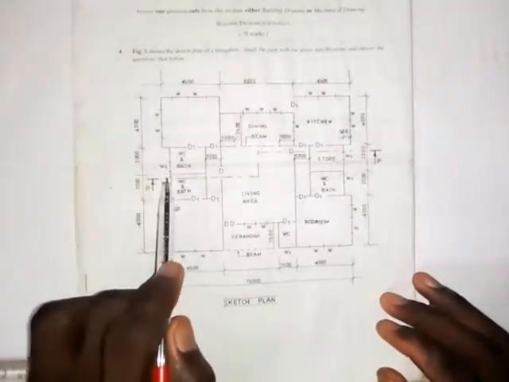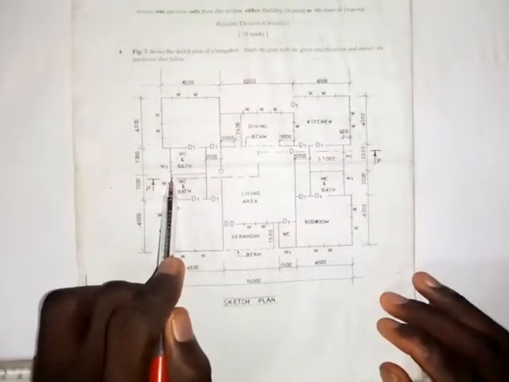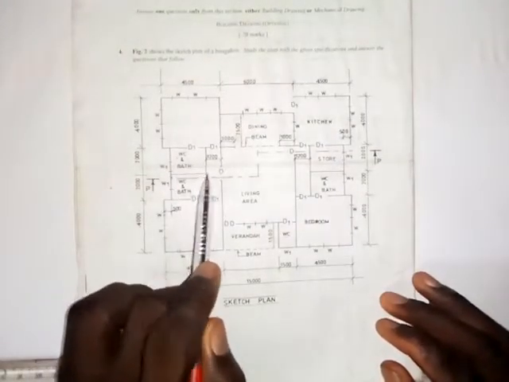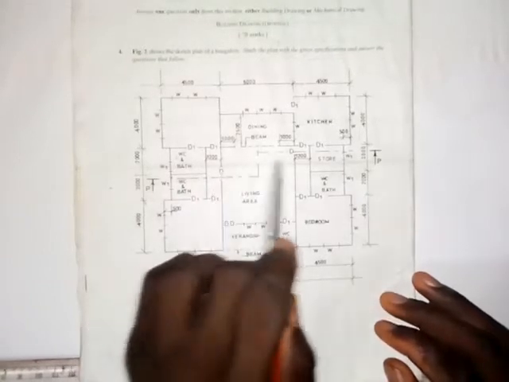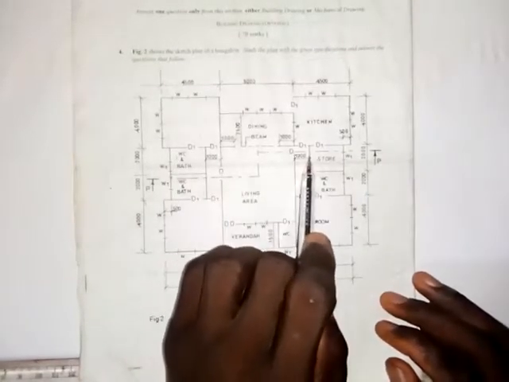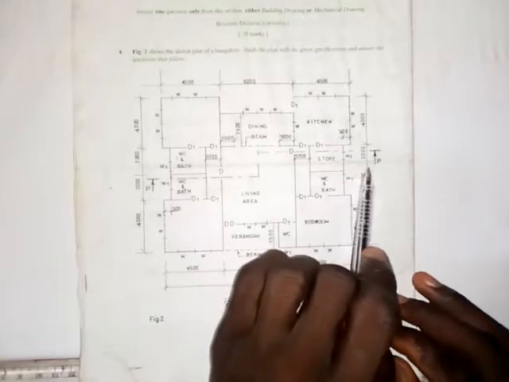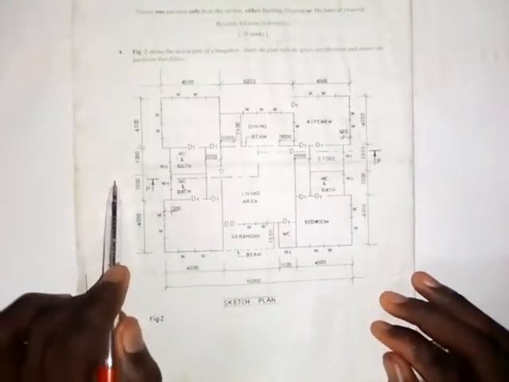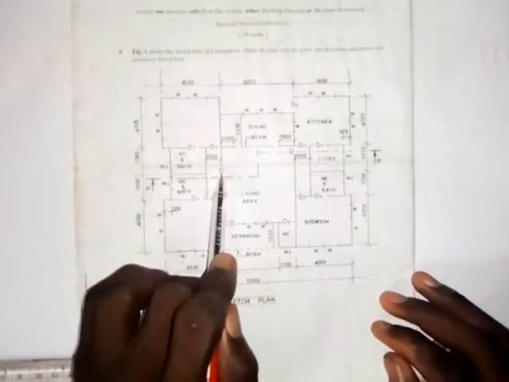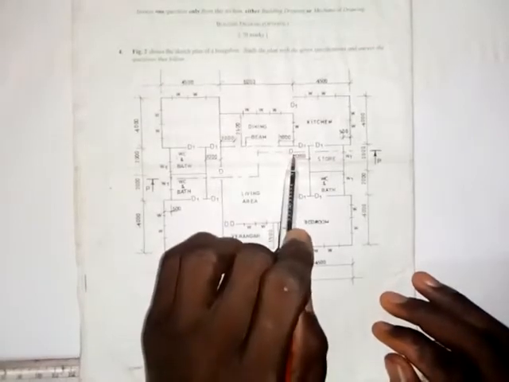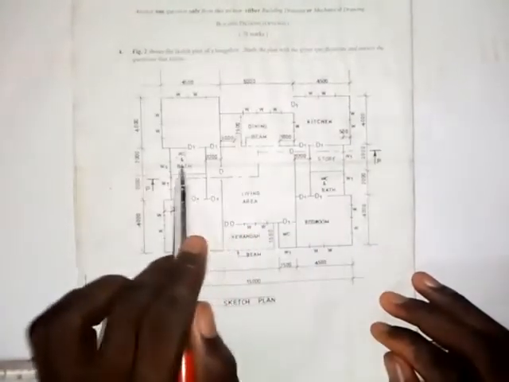So here the cutting plane cut this wall, this wall, this wall, and also this wall, this wall, this wall. So it cut 6 walls. Within this wall we have a door, and within this one we also have a door here. Okay, we are not going to show the doors because we are only working on the foundation alone.